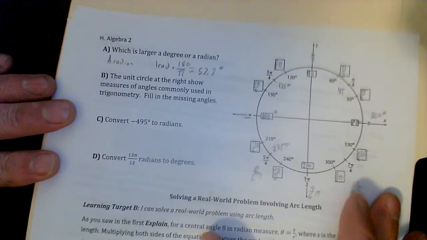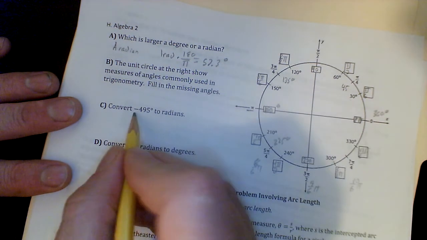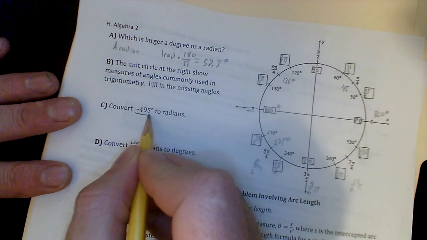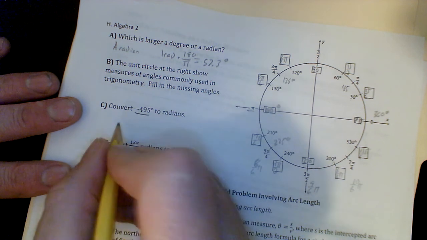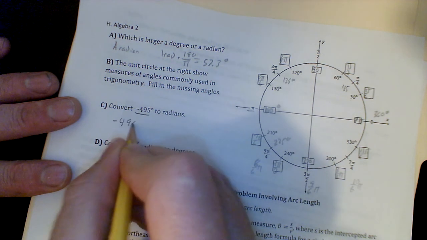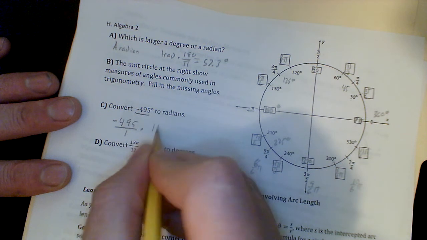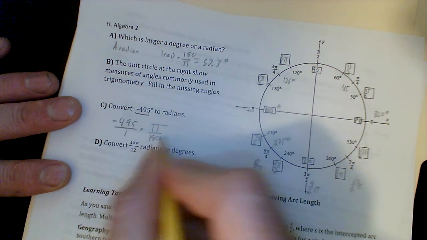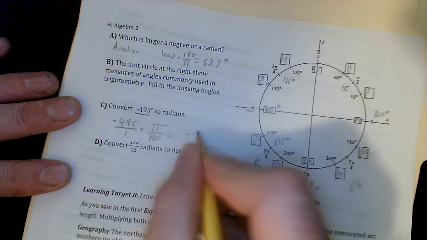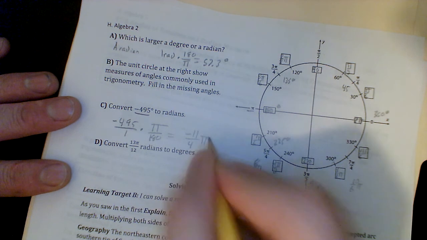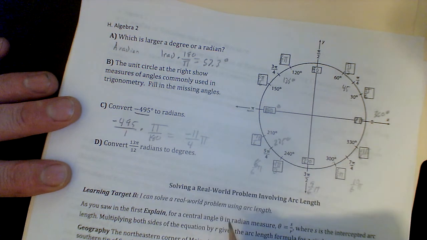Alright, we filled in the missing angles, and now we'll convert negative 495 degrees to radians. Same way we have them. So negative 495, we're changing now to radians, so we multiply by pi and divide by 180, which will give me about negative 11 pi over 4. Again, I don't mind you using that function on your calculator to do this right now.